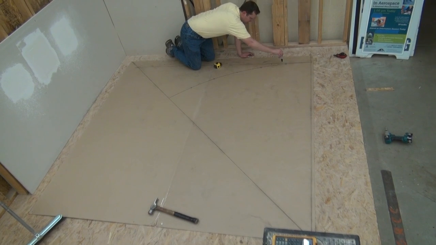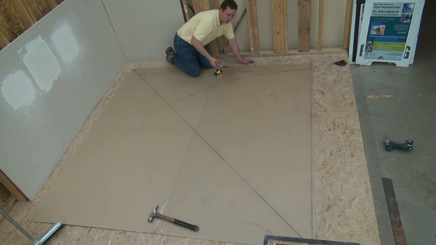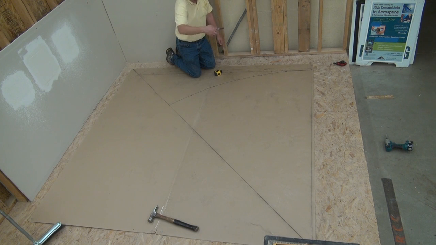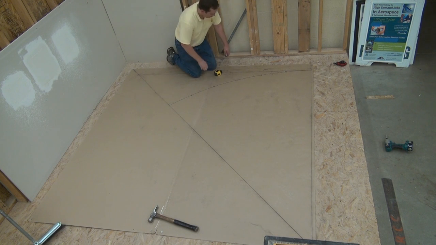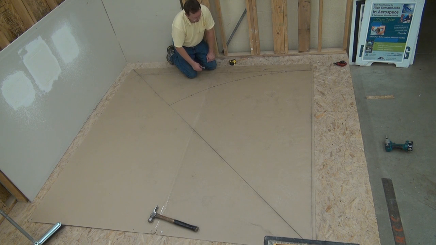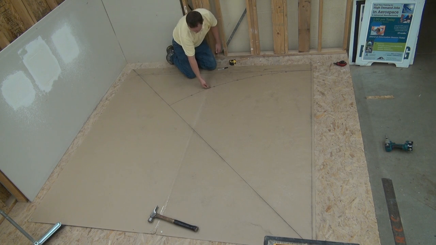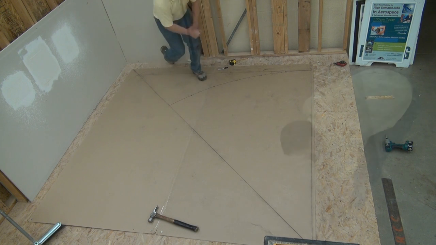So I have crossing lines here, here, here, here, and here. So I'll take my chalk line and I'll snap those lines through for each tread. I'm going to snap them through a little bit extra long because I still have a wall that's going to go in here, and I'll need that layout to transfer to my wall as well. So I'll come out about 6 inches beyond my 90 degree arc line.